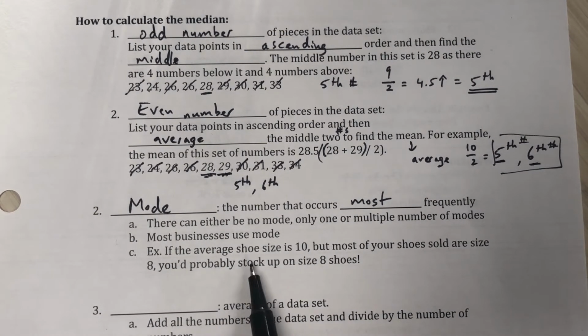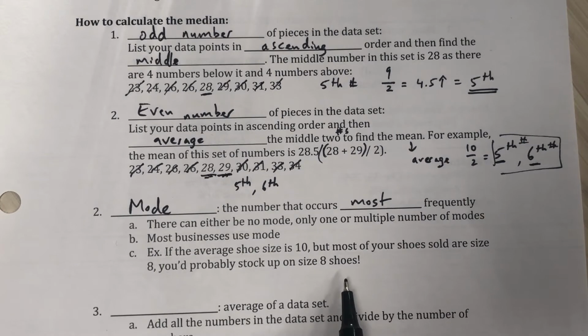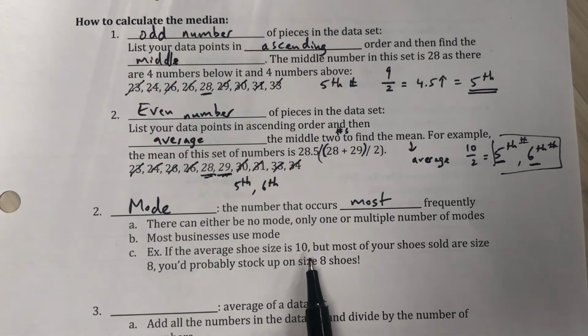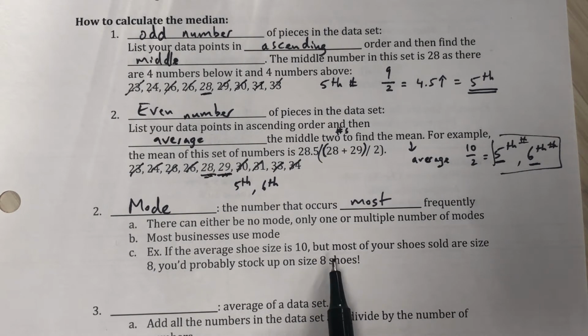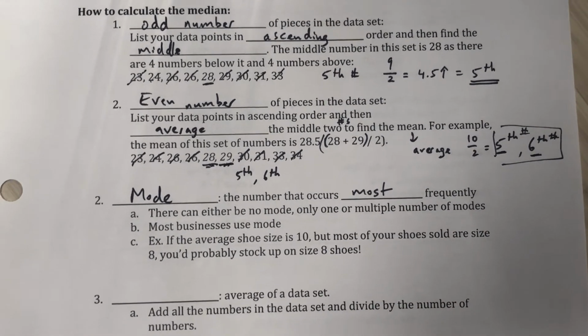If the average shoe size is 10, but most of your shoe sizes sold are 8, you probably want to stock up on size 8. So even though the average shoe size is 10, it's based on your business. So maybe fewer people that are size 10 are buying from your business. Then why do you need to have what the average size is? Have what is being most sold at your store. You want to cater to the customer.